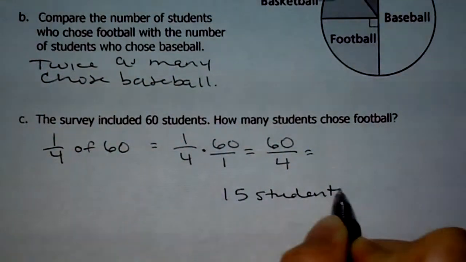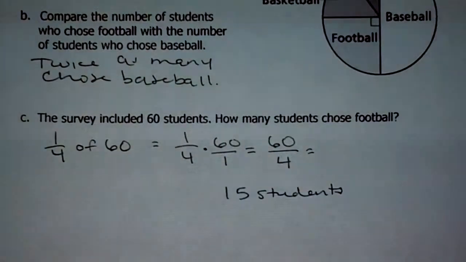So 15 students. That's how you can use a pie chart to answer some questions.